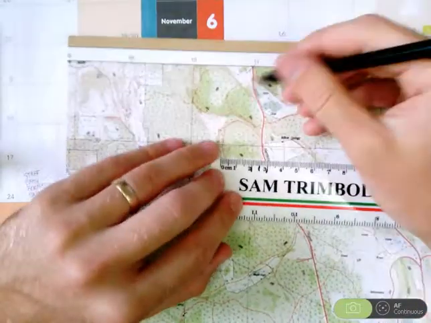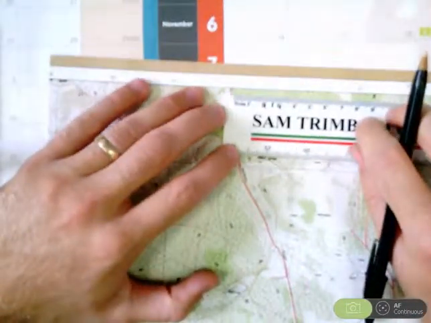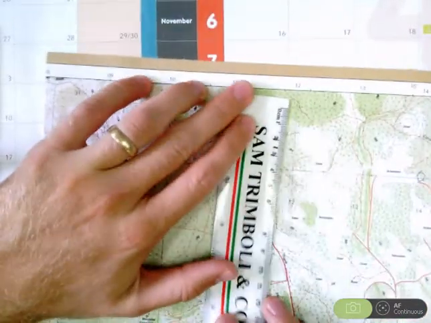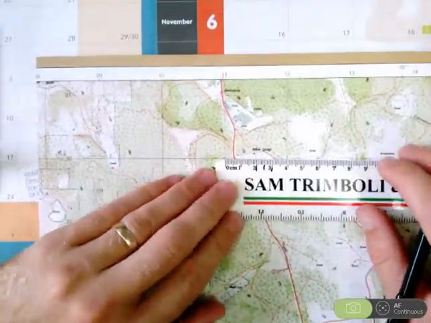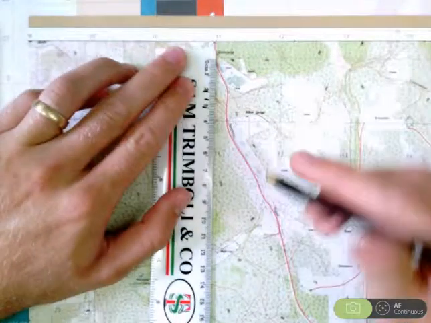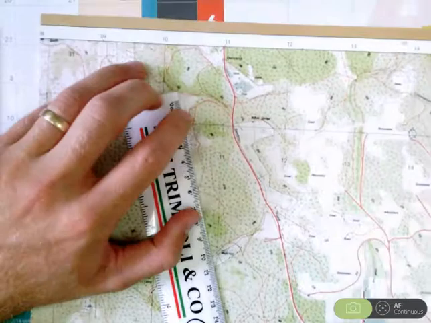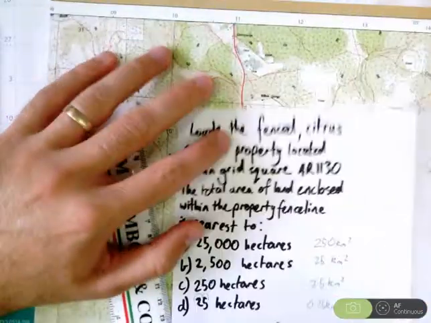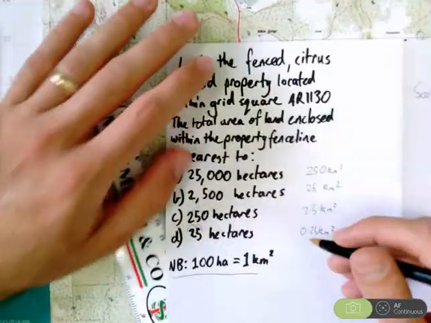These grid squares are 4 centimeters apart for your convenience. So this whole square, 4 centimeters by 4 centimeters, is only 1 kilometer squared.